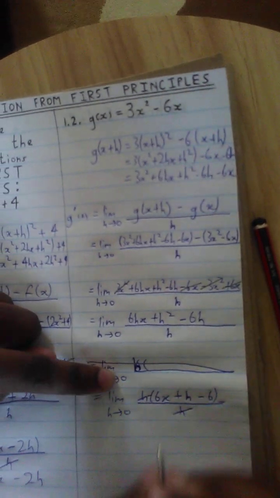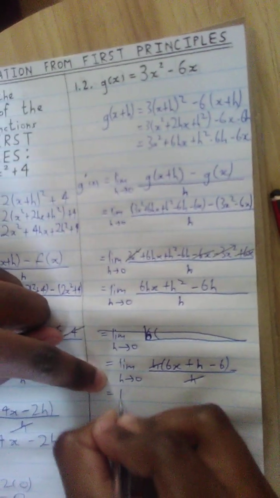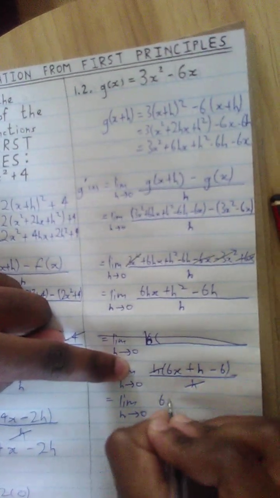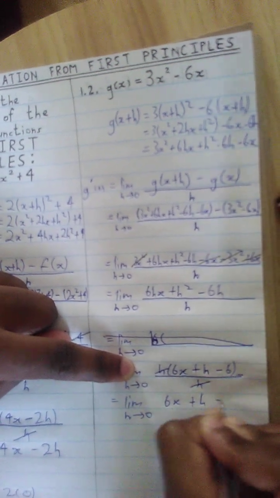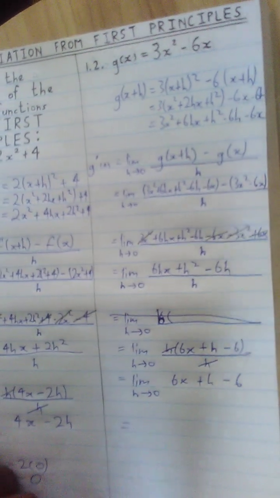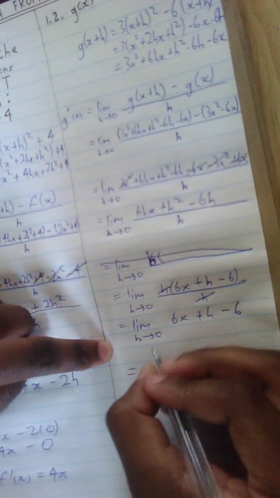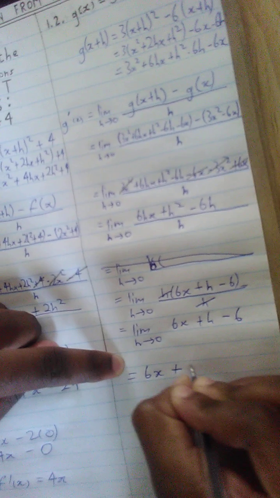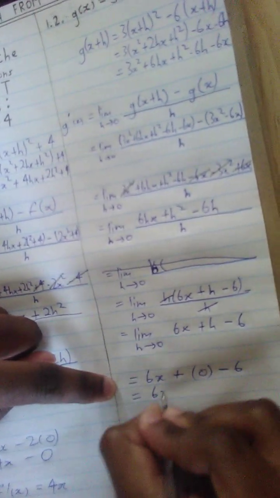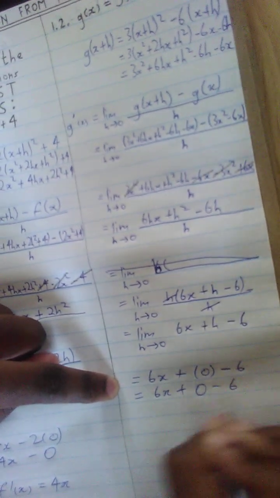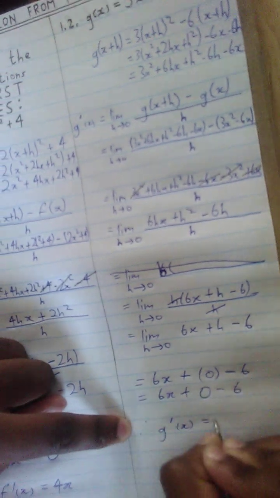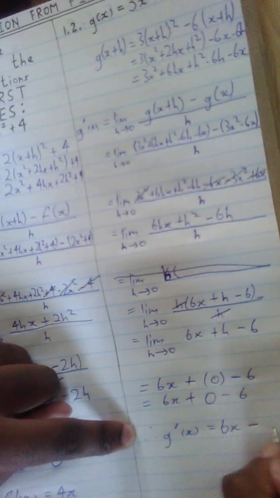This goes, this goes. This is equal to the limit as h approaches 0 of 6x plus 3h minus 6. So we then drop the limit. Where there's h we put 0. 6x plus 0 minus 6. So therefore, g prime of x is 6x. 0 minus 6 is minus 6.